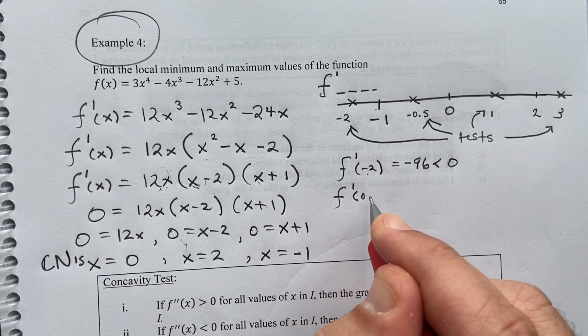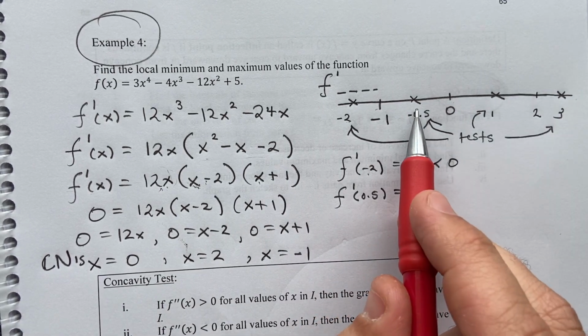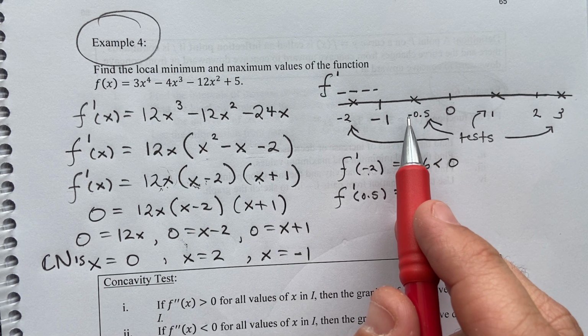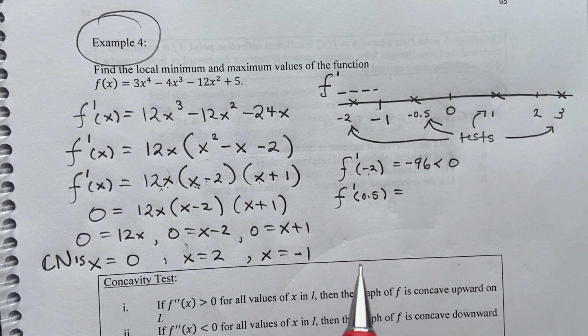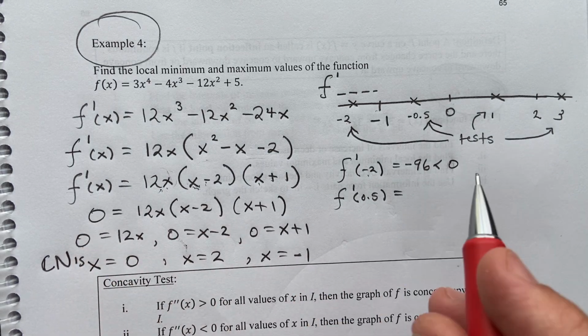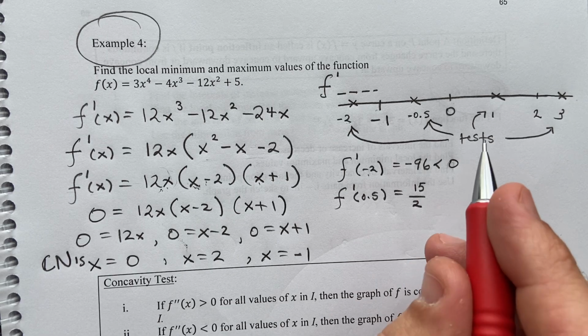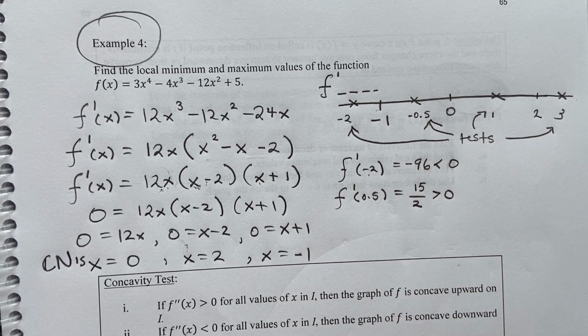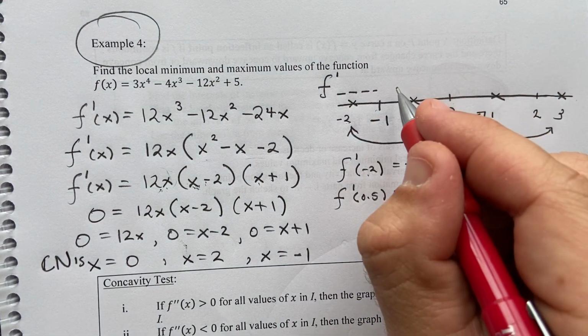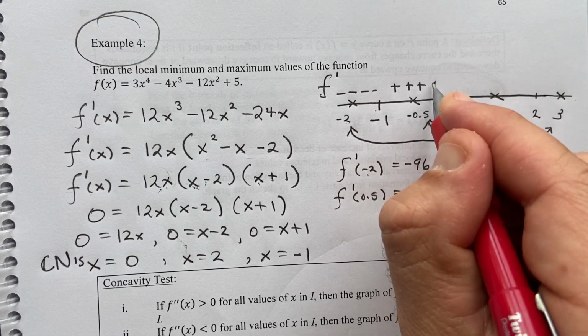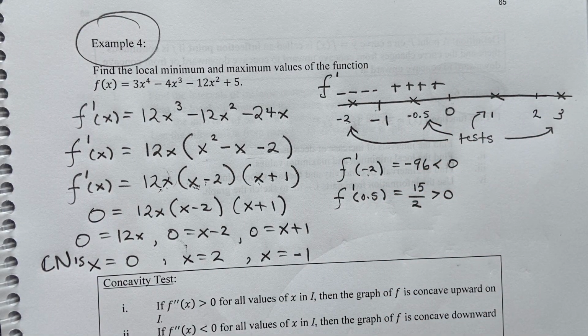f prime of negative 0.5, that's my next test. If you plug that into the derivative, check my work, but I got 15 halves, which is greater than 0. It's a positive number. That's actually all I care about. So that means it's a positively sloped tangent line throughout that interval.